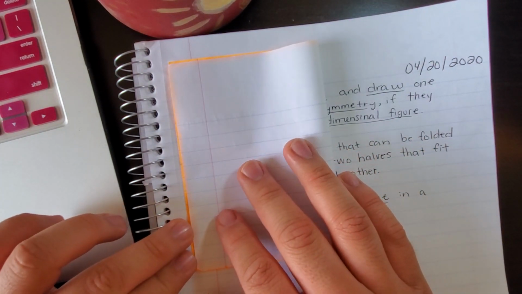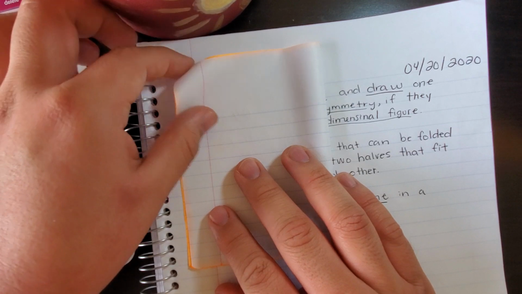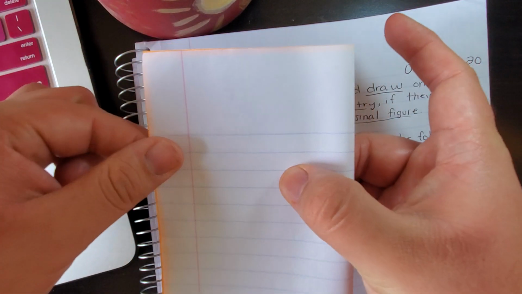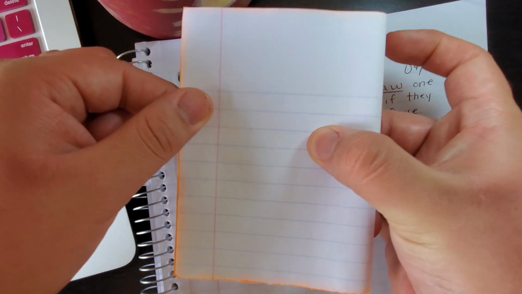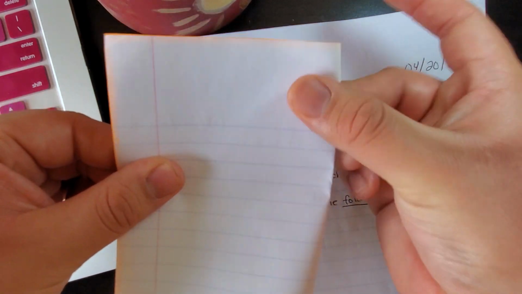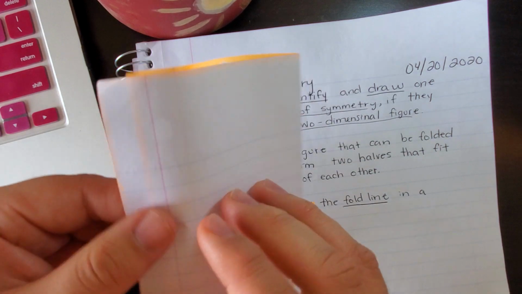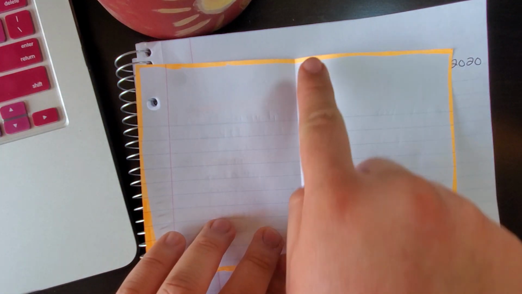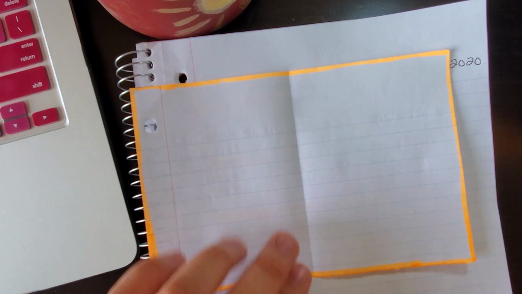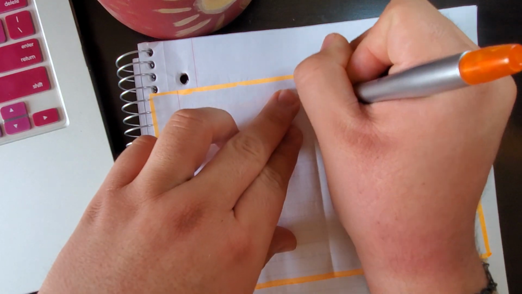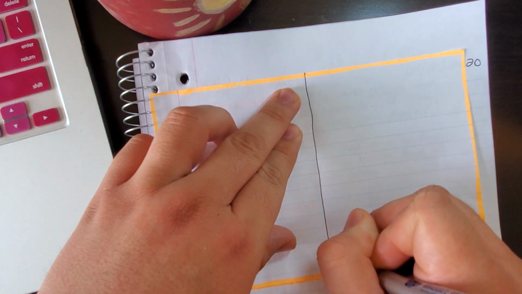Well, if we fold it vertically, just like so, right? Do each part land on top of each other? Yes, they do, right? They land on top of each other exactly the same. So this fold right here that we're making right now is the fold line. So when I open it up, I know that this line is a line of symmetry. So I have one line of symmetry right there.